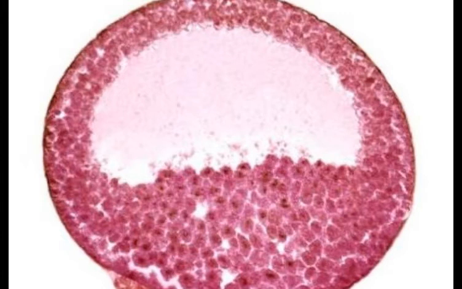TS of blastocyst of a mammal. The cells of the outer layer elongate to form trophoblast. The inner cell mass gives rise to an embryo proper. It has a fluid-filled cavity called blastocoel.